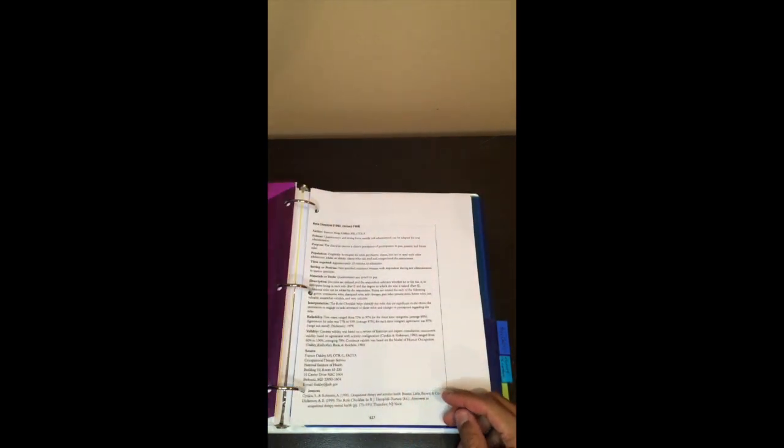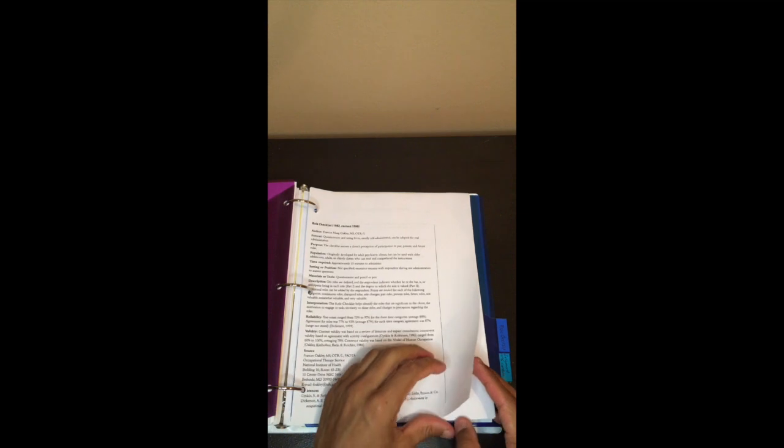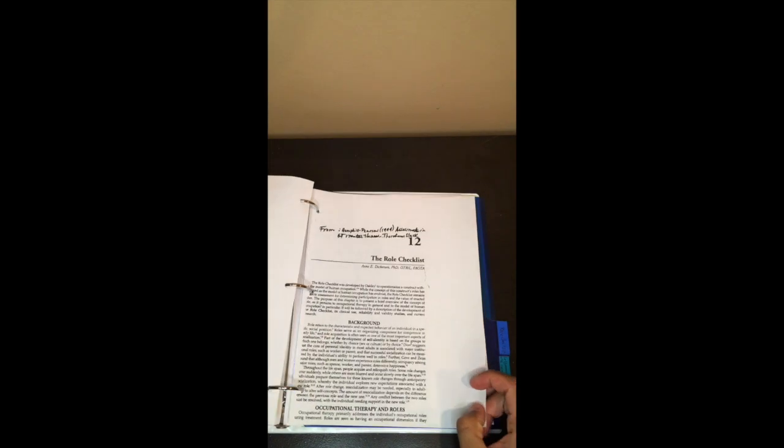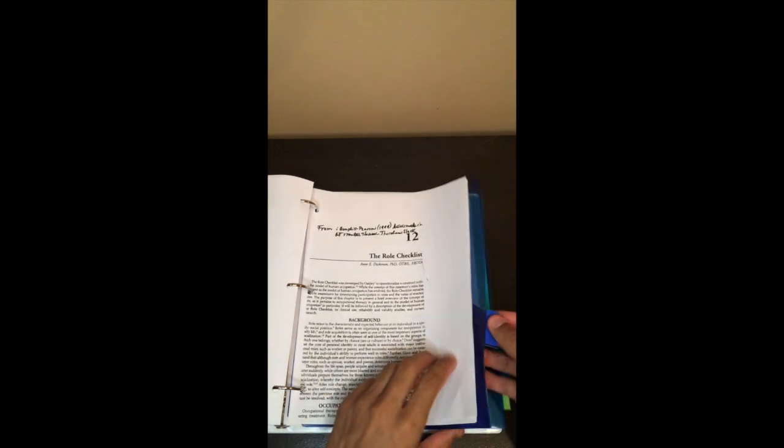Next we have the FIM. The FIM score sheets we did in class. And then an article. Lastly, we have the role checklist. And then the lab sheet. An article. And then here is a cross comparison of all the assessments.